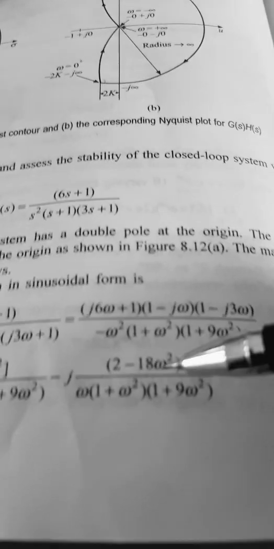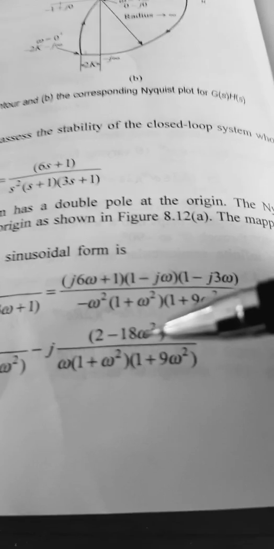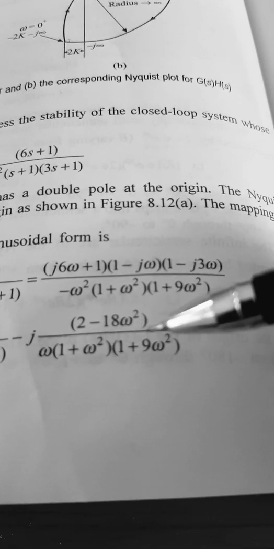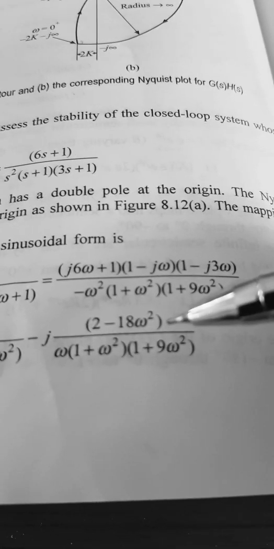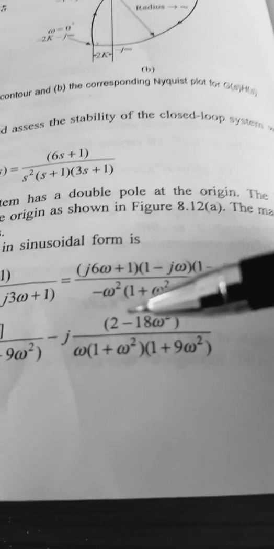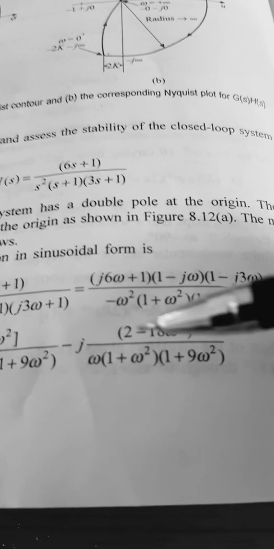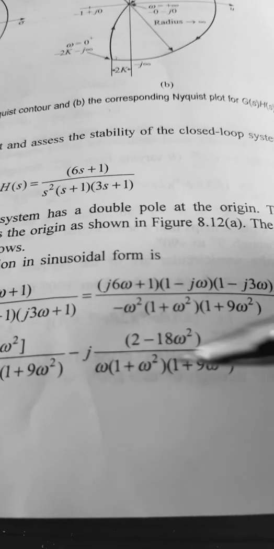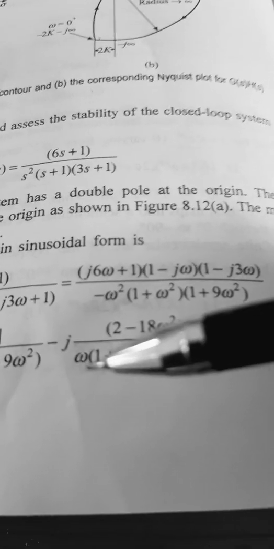When you substitute here, minus j as it is, 2 minus omega squared, with 0 minus, is plus 0 or minus 0. If you square it, it becomes plus only. So 2 minus 0, 2 divided by minus 0.